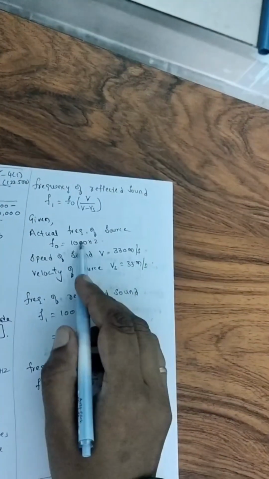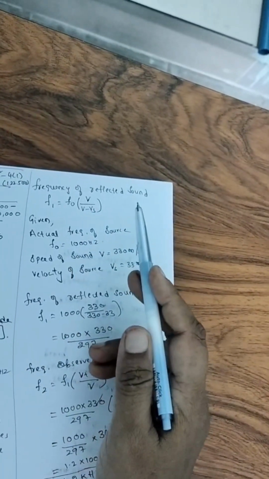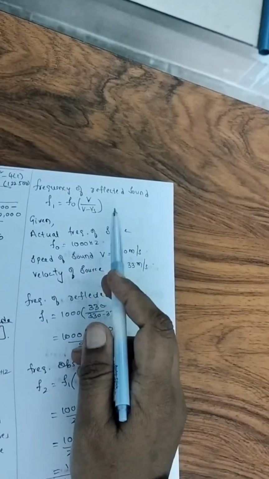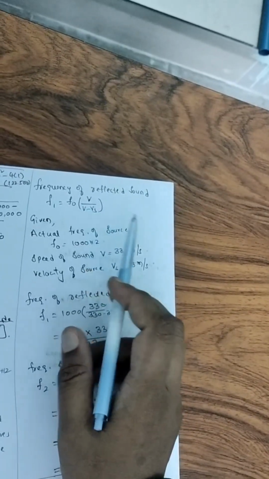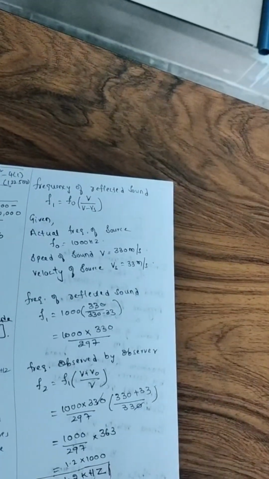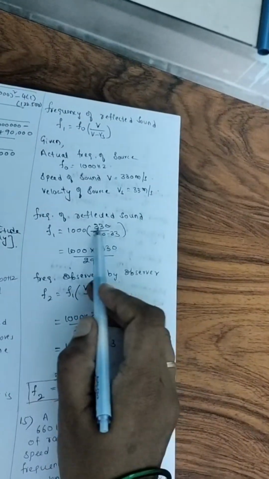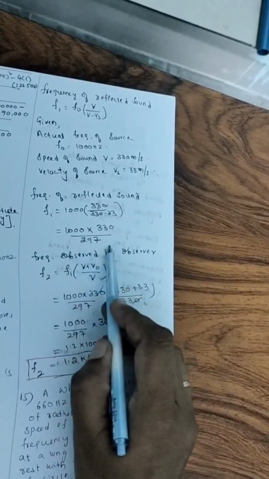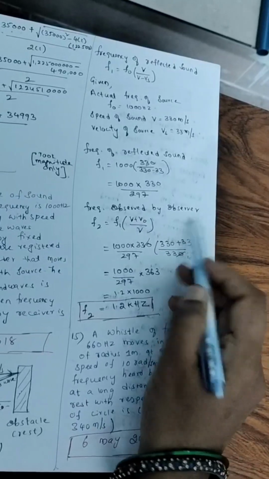The actual frequency he gave is 1000 hertz. Now V0 becomes zero, as the obstacle is at rest. Let us take the obstacle as the observer, since the source is moving towards the wall. Substituting the values, F1 equals 1000 times 330 by (330 minus 33), which is 1000 into 330 by 297.